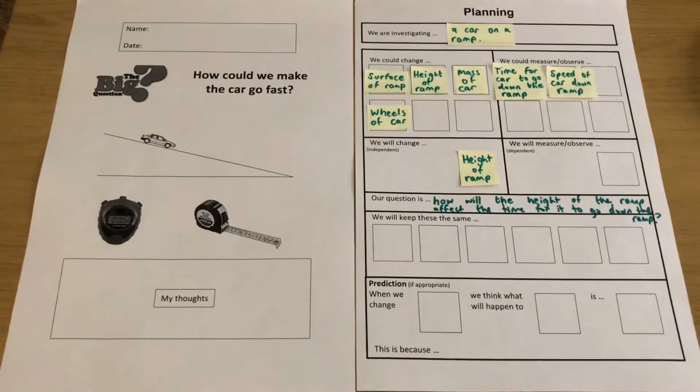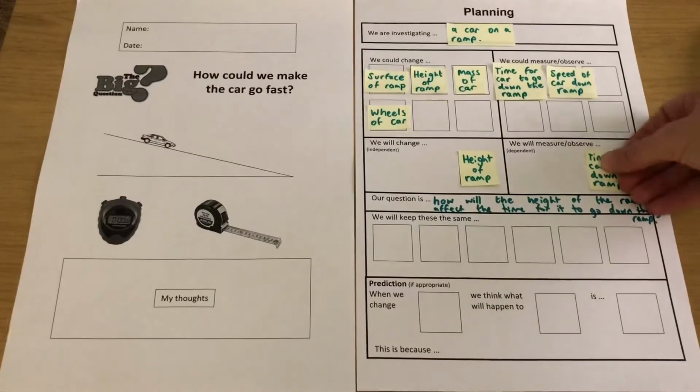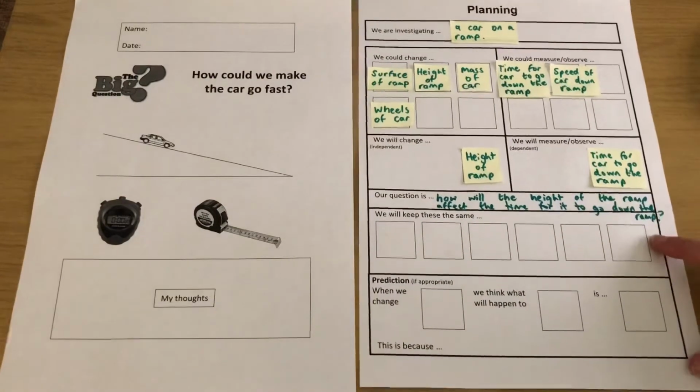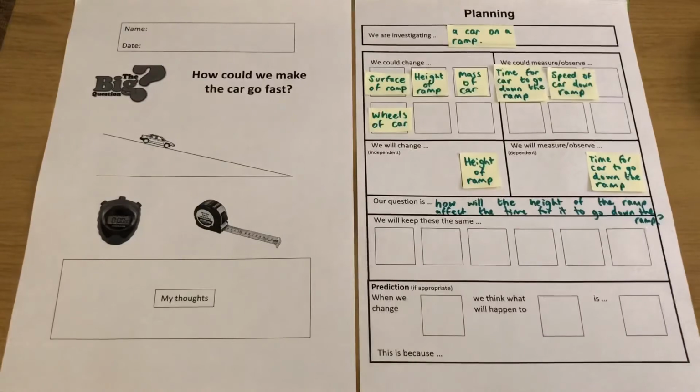So I'm going for height of ramp, which we call the independent variable. I have independently chosen to change that feature. And what I'm going to measure is the time it takes for the car to go down the ramp. Okay, so my question now is a bit more specific than what I was investigating up here. Our question is, how will the height of the ramp affect the time for the car to go down the ramp?